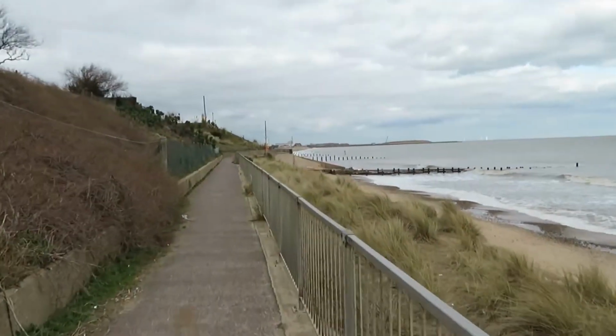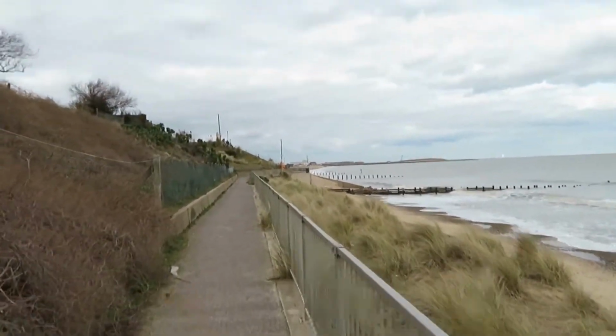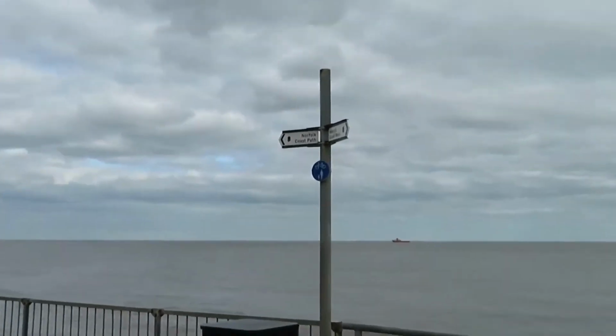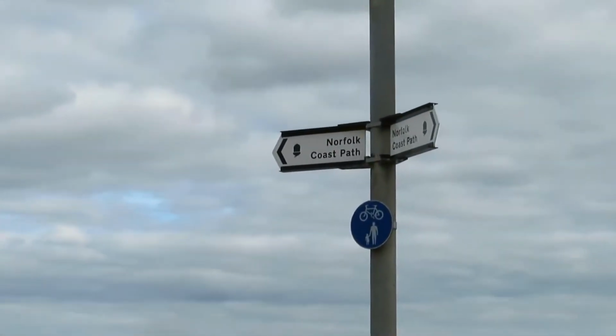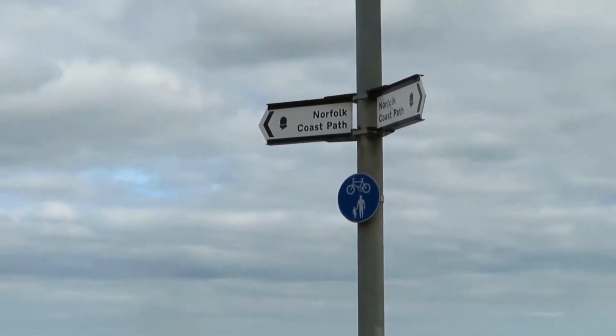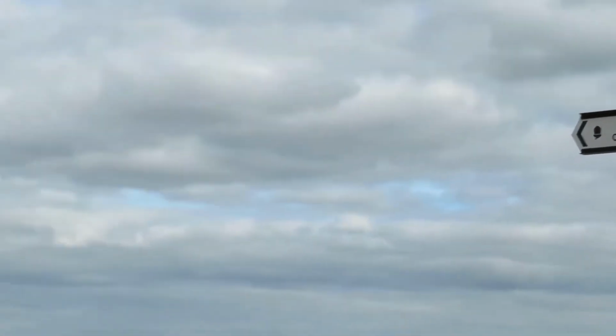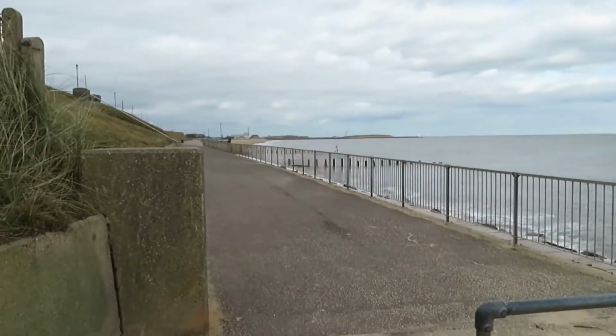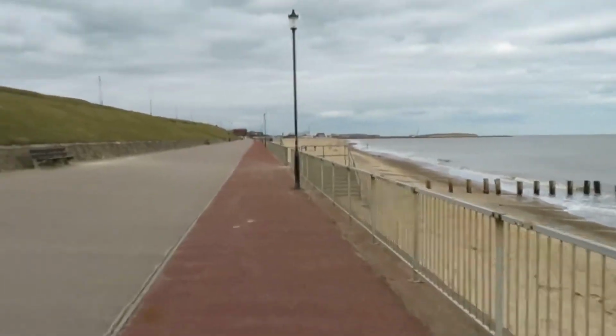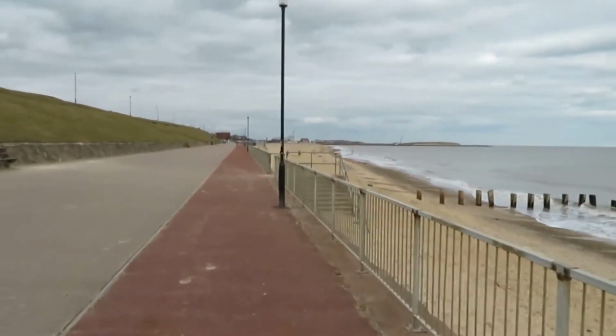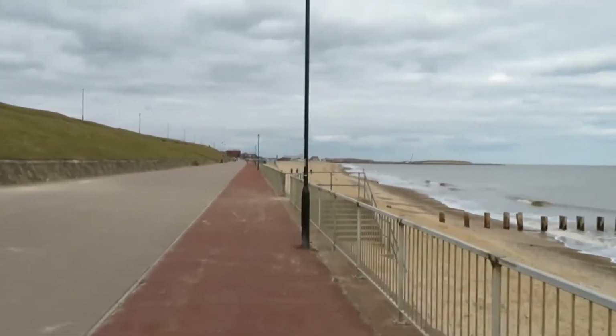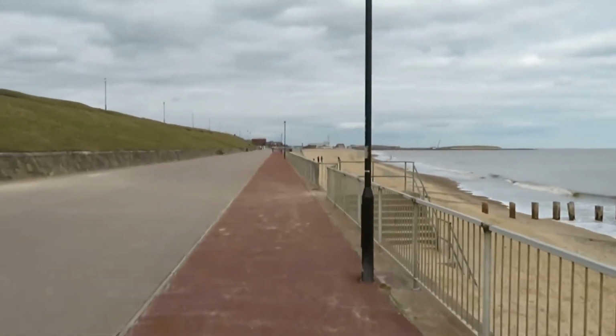This is approaching an area called Gorleston-on-Sea, I think. And still, we only have the sign for Norfolk Coast Path, but I don't see why the England Coast Path would be a different one. Continuing along the promenade, getting nearer to Great Yarmouth eventually.